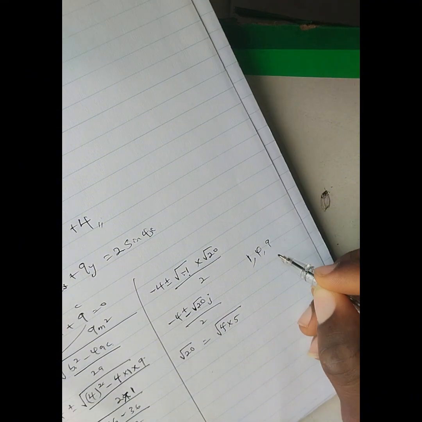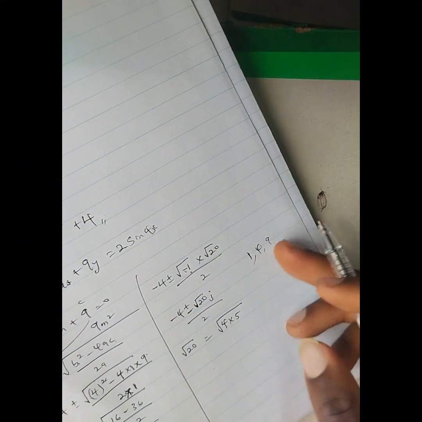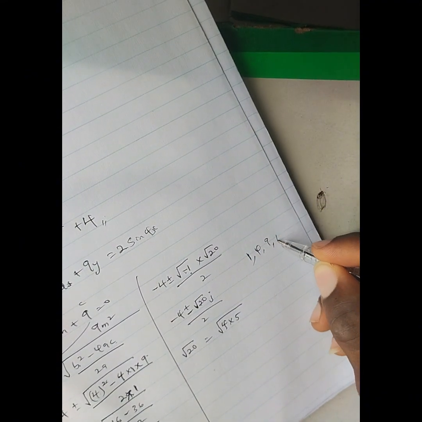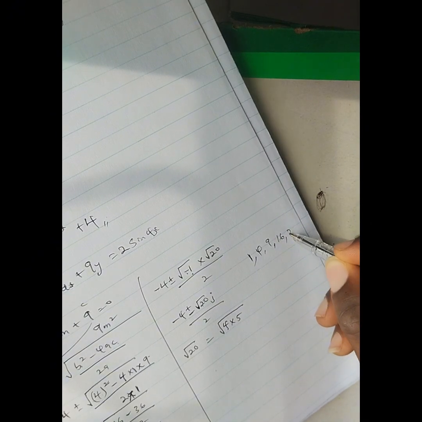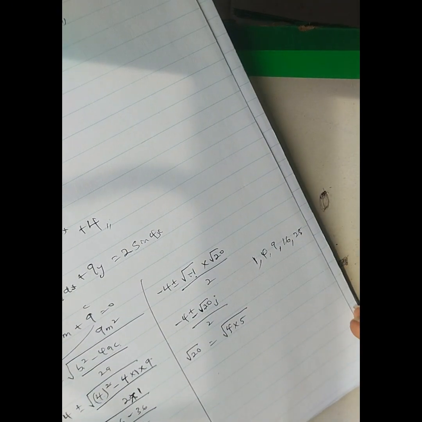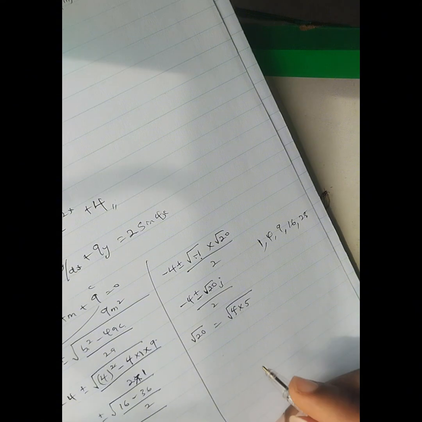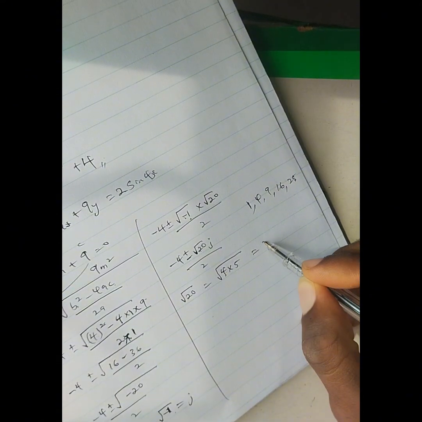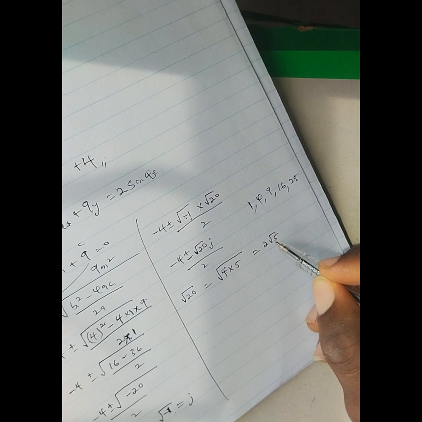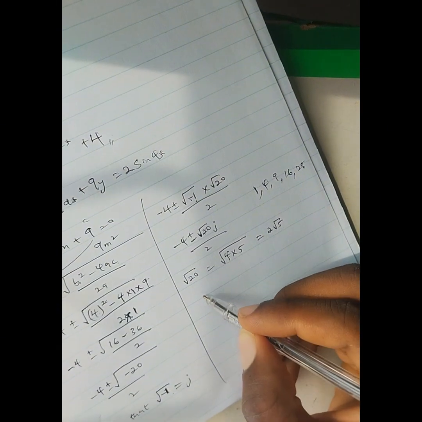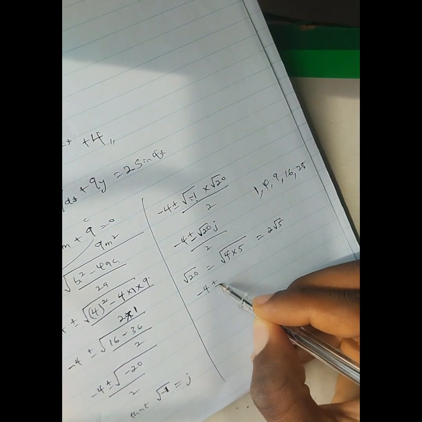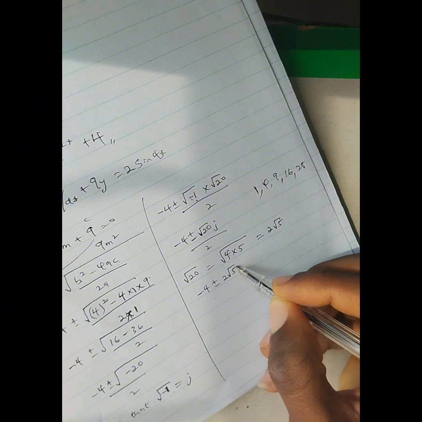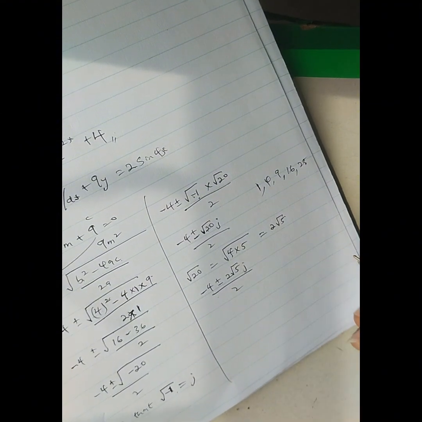9. So this is how you know that this is a perfect square. 4 times 4 is 16, so 16 is a perfect square. 5 times 5 is 25, so 25 is a perfect square. So that's how you know perfect squares. So the square root of 4 is actually 2, giving 2 root 5. So let's continue. We have minus 4 plus or minus 2 root 5j all over 2.